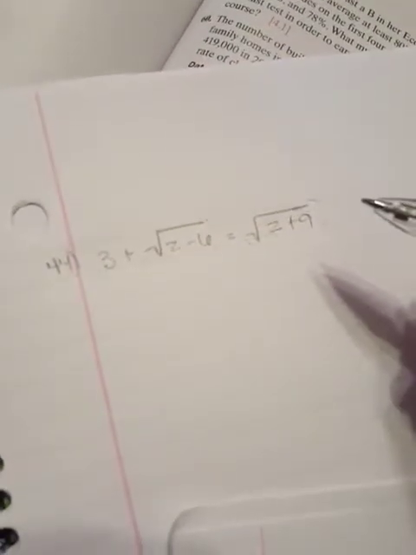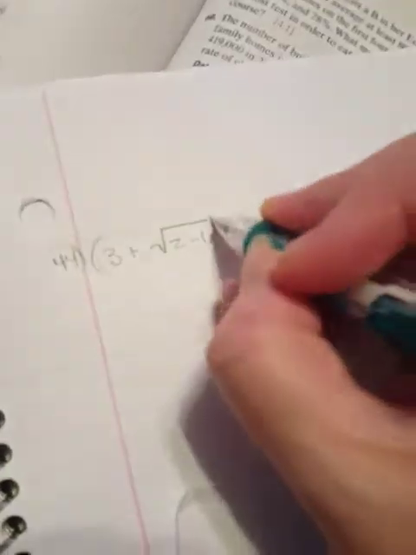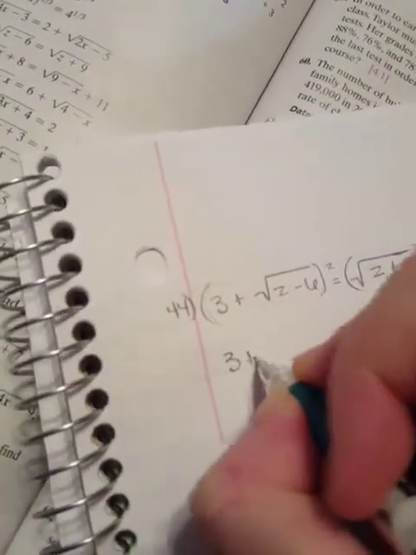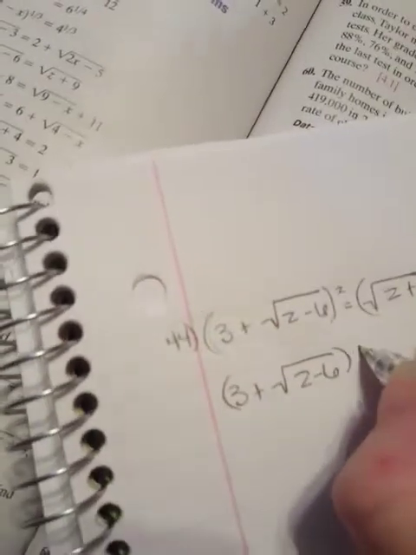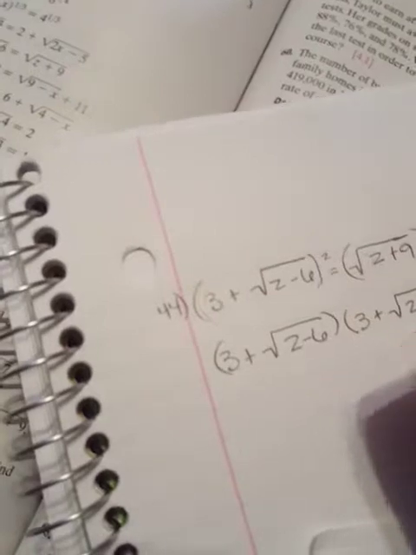So the only thing that we can do is go ahead and square both sides. So we've got to take the entire this and square it, and this and square it. So this is actually 3 plus the square root of z minus 6 times 3 plus the square root of z minus 6 equals z plus 9.